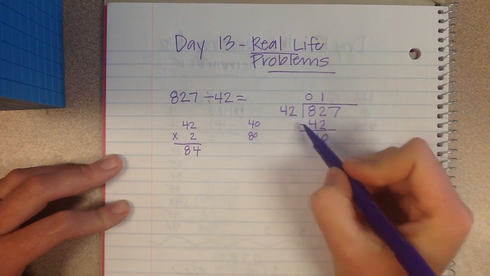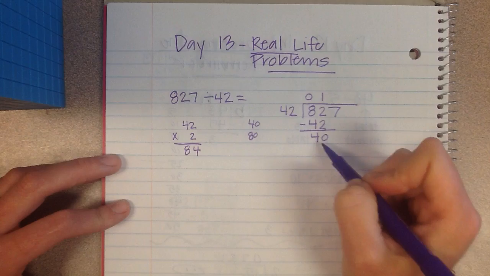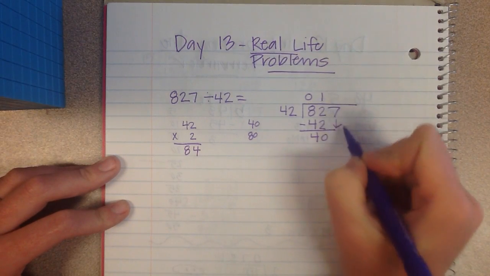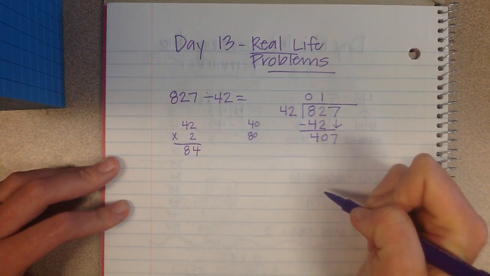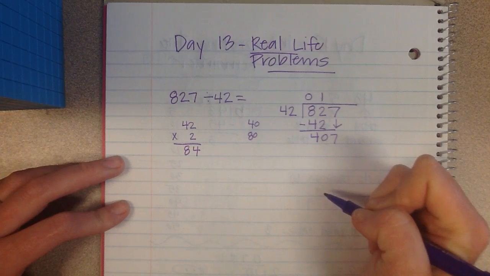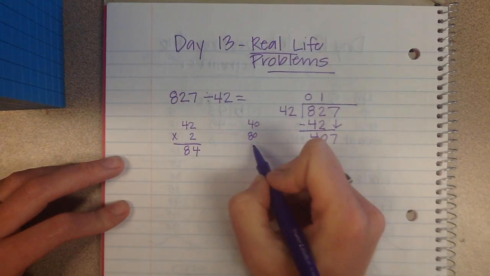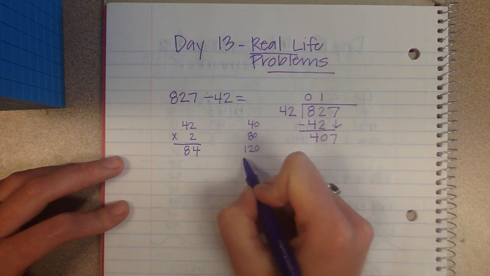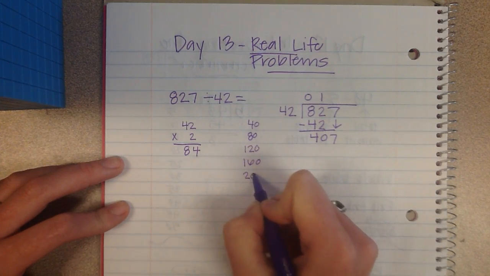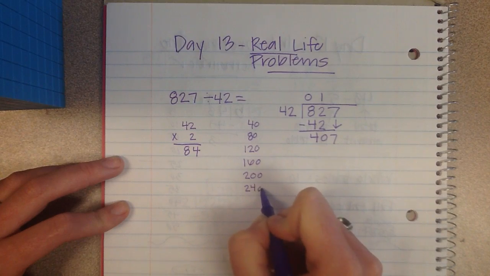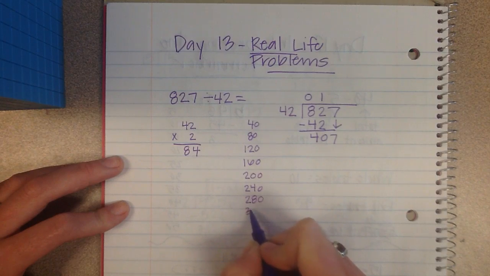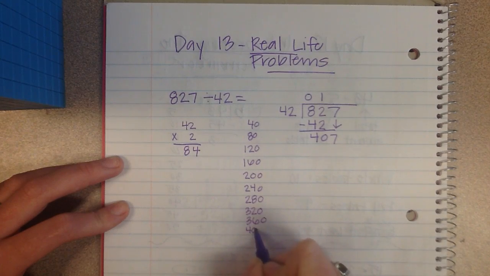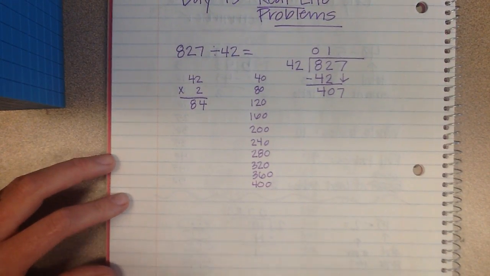Now, 42 does not go into 40, so I need to bring down this 7. Now I need to see how many times 42 goes into 407. So, if I continue counting by 40s, I get 120, 160, 200, 240, 280, 320, 360, and 400.